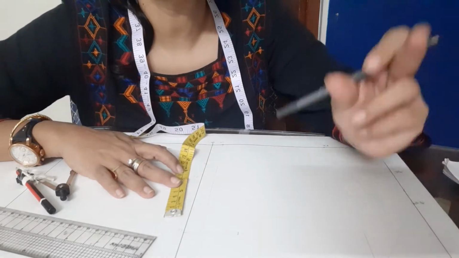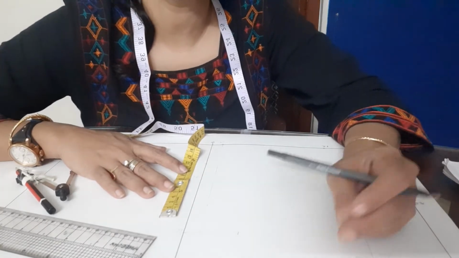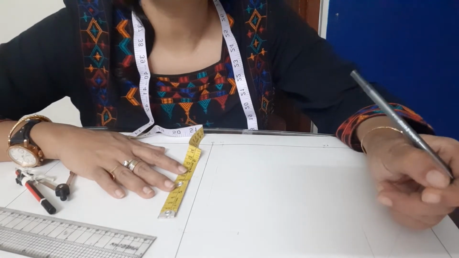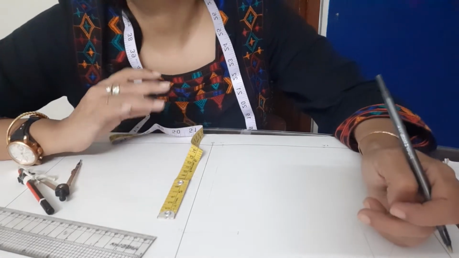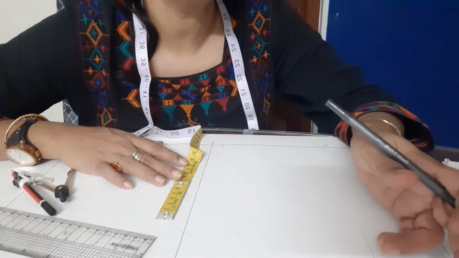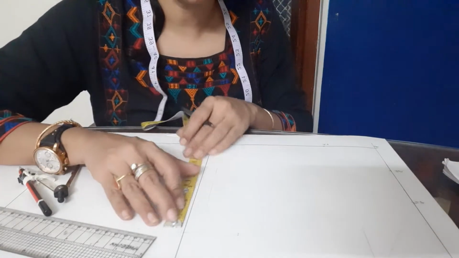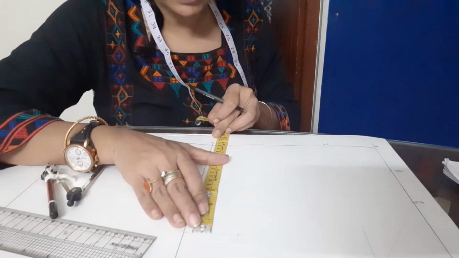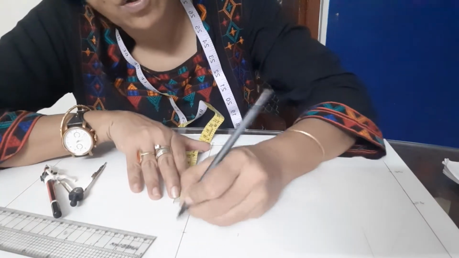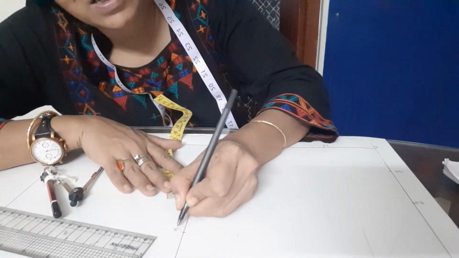The dart is 7 centimeters, half of that is 3.5, right? So 16.2 plus 3.5 is 19.7. So I mark 19.7 over here, which is point 22.